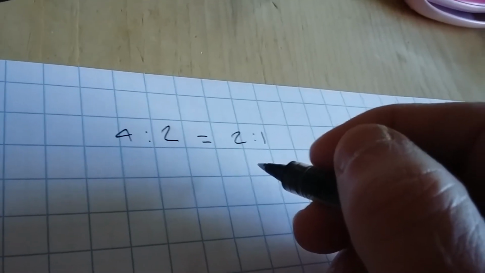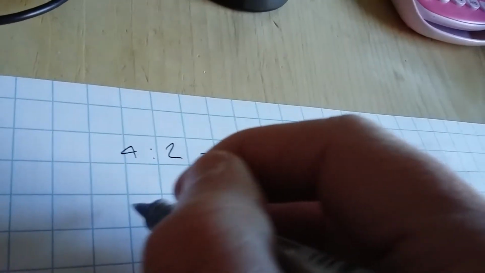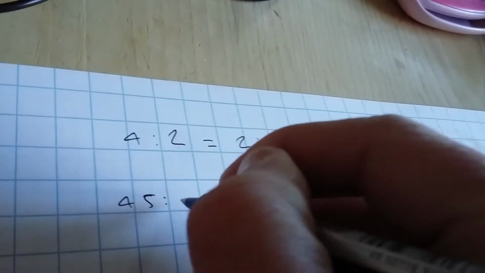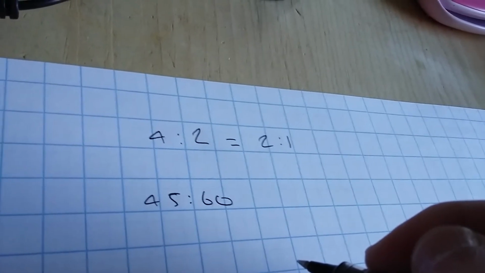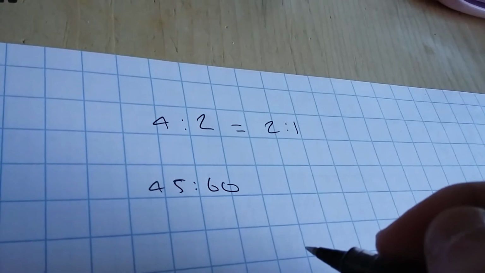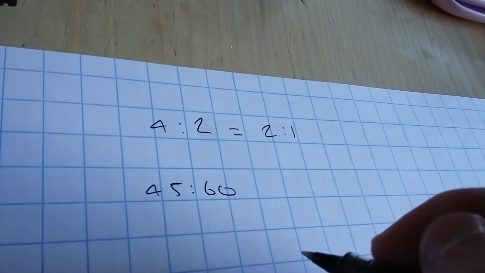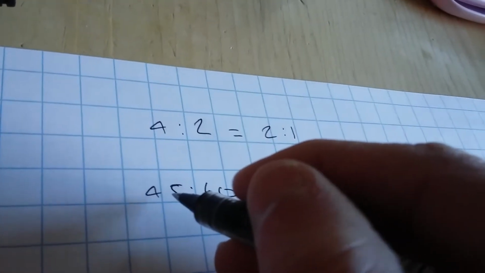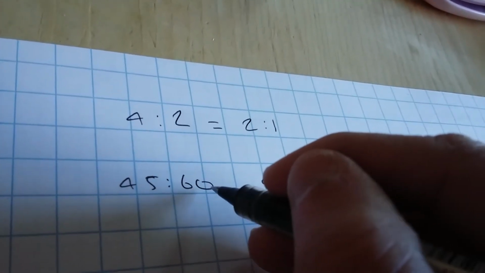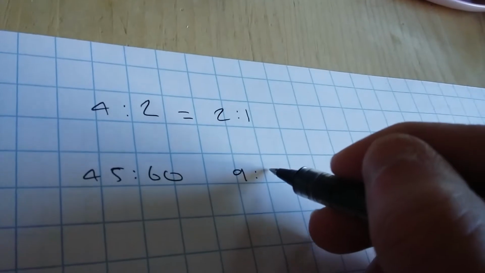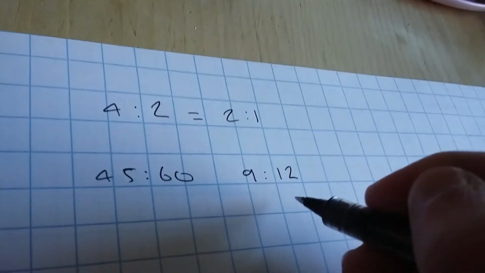So a more tricky one, if we look at C, C starts off at being 45 to 60. So a number that goes into 45 and 60. Hopefully all of you will spot that 5 will go into it. 5 will go into 45 and give me 9. 5 will go into 60 and give me 12. So I have 9 to 12.